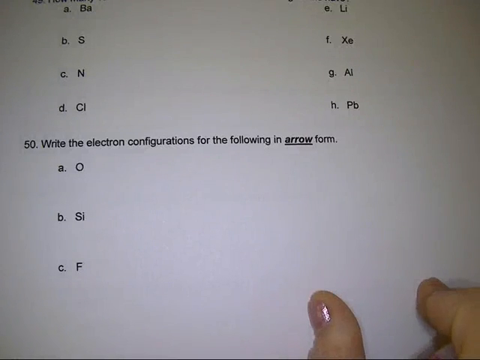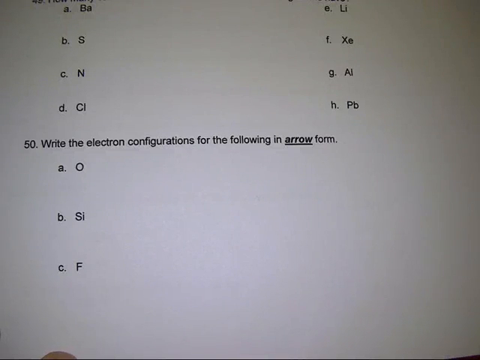Alright, in this video I want to go over the electron configuration questions that are on the CBA review. We didn't get to talk about electron configurations a whole lot, and I think a lot of you are still not quite sure what to do with it. So let's look at it. Let's get out your periodic table and let's go ahead and look at these examples, okay?